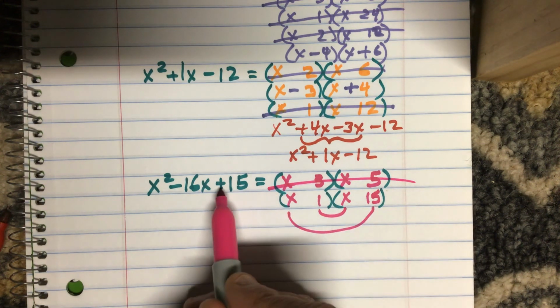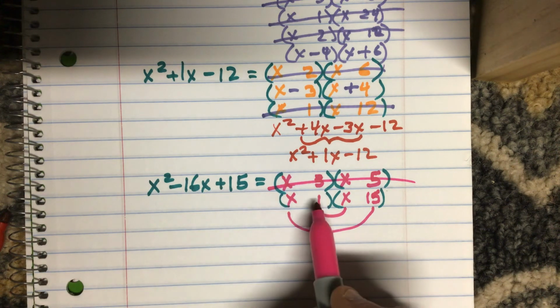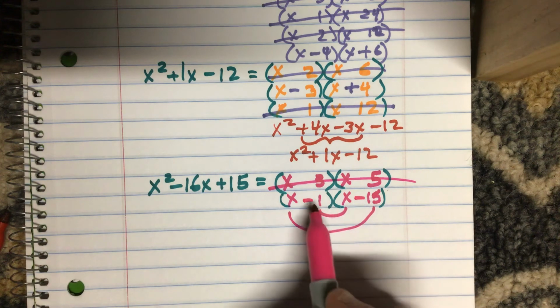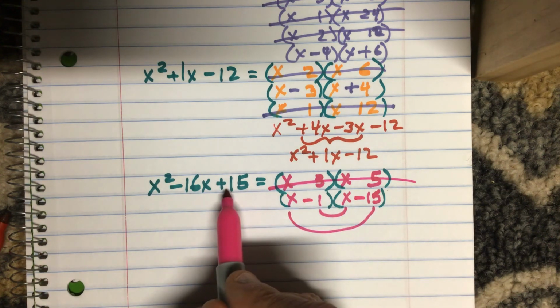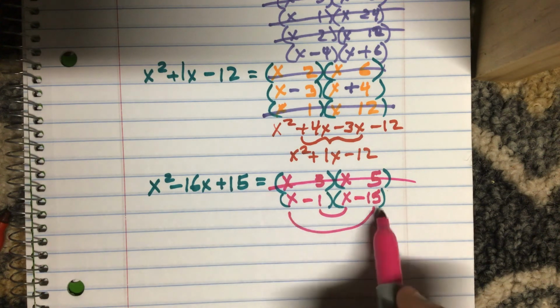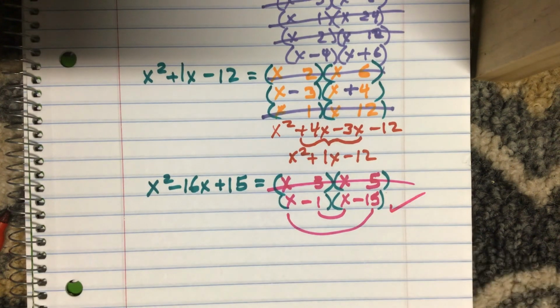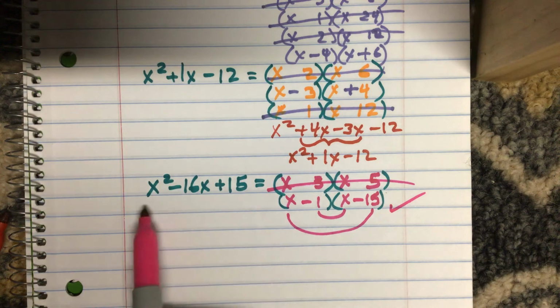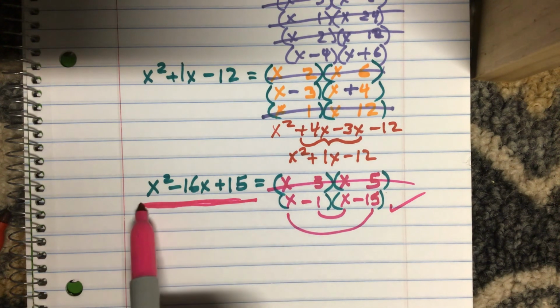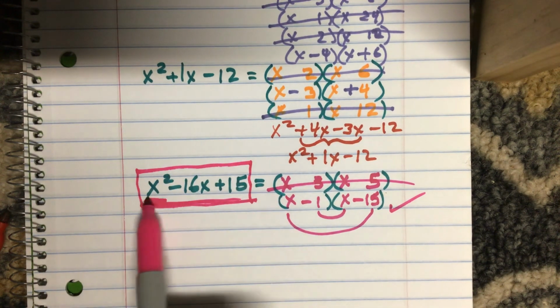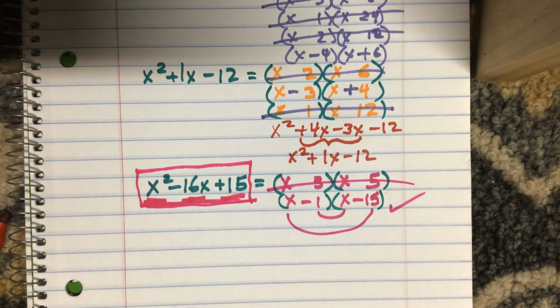So this is positive, which means it must be positive times positive or negative times negative, because negative times negative is positive. And if I add negative 15x with a negative 1x, I get negative 16x. So that's the correct factorization of this polynomial. Okay? Trinomial, because it has 1, 2, 3 terms. We call it a polynomial.